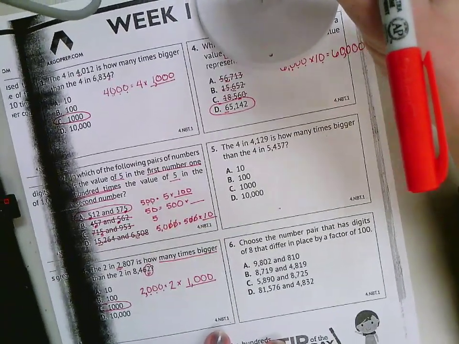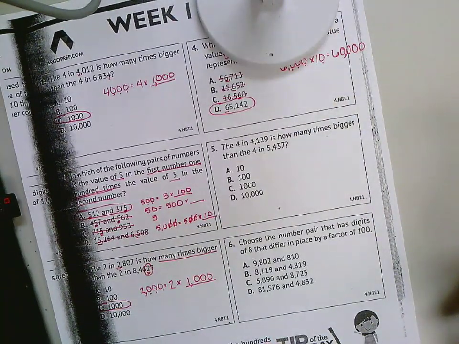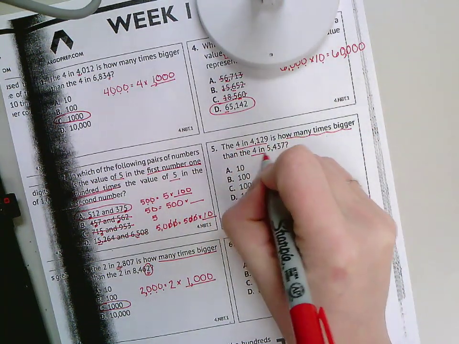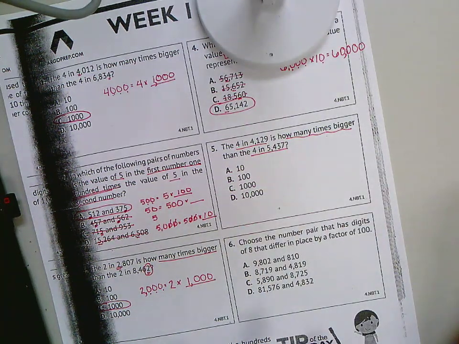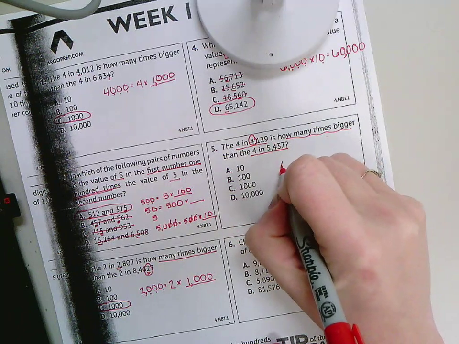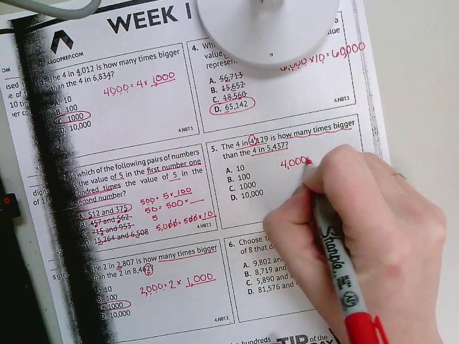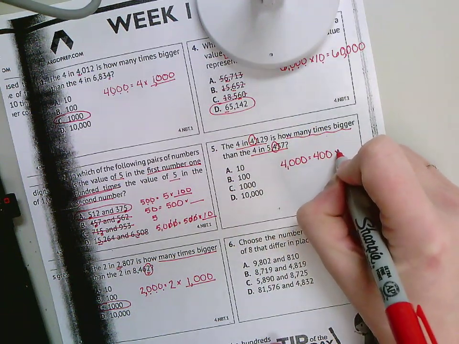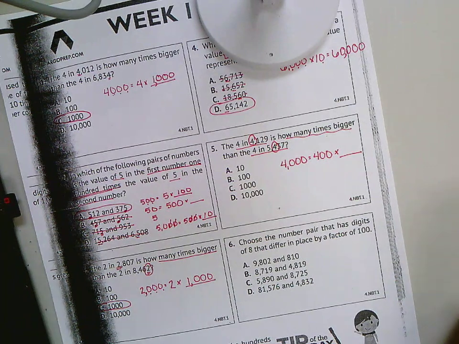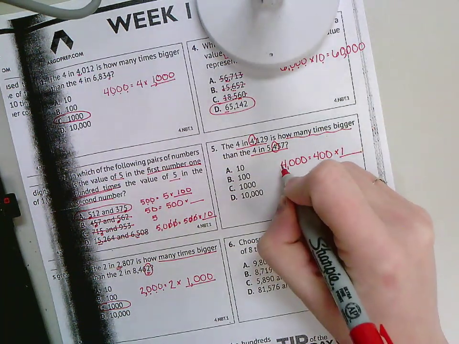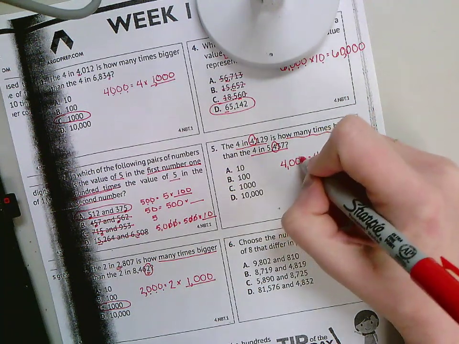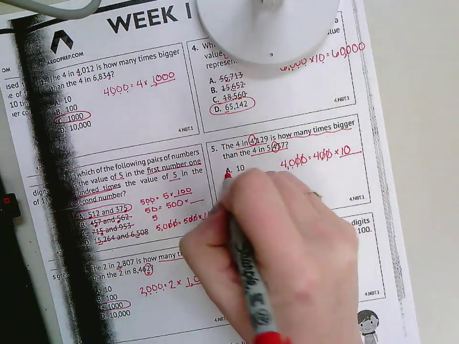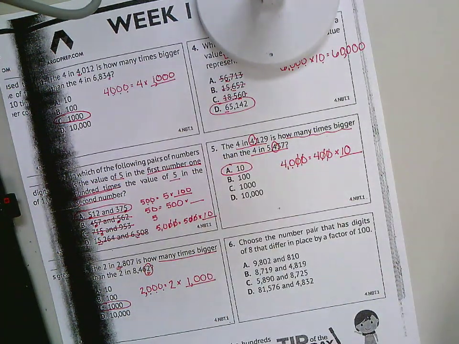Number 5, the 4 in 4,129 is how many times bigger than the 4 in 5,437? So this 4 is worth 4,000, and this 4 is 400. So 400 times what is 4,000? Well, 4 times 1 is 4, and then I have 2 zeros here, 2 zeros here, so I'm left with 1 more 0. So 400 times 10 is 4,000.